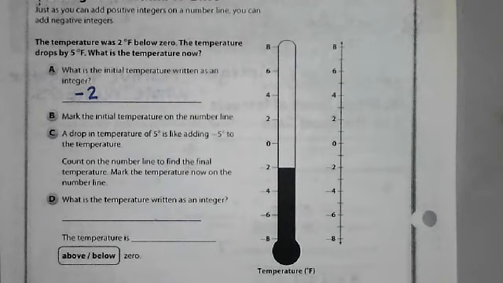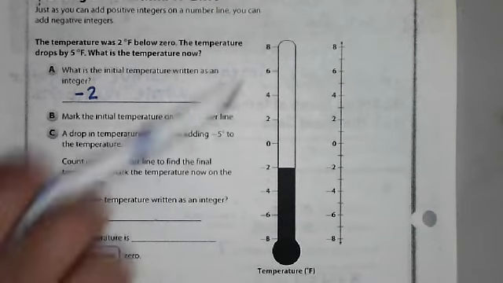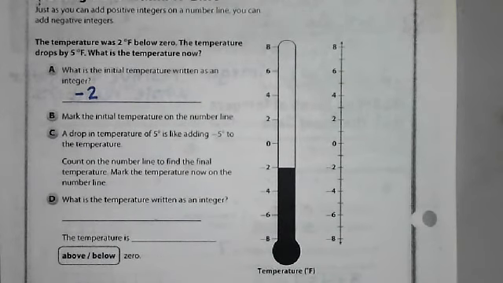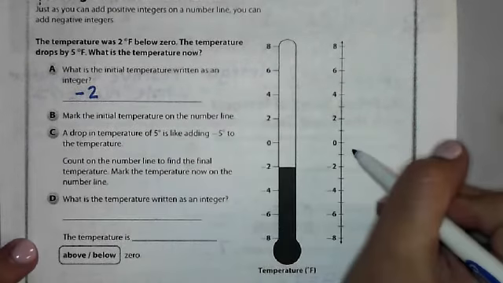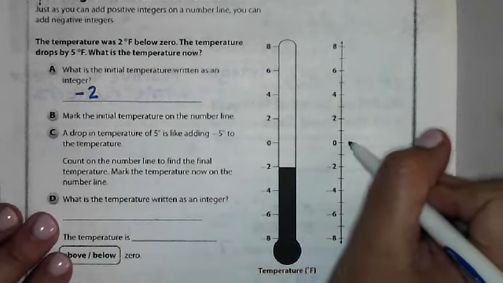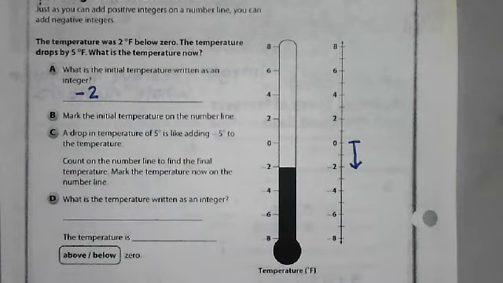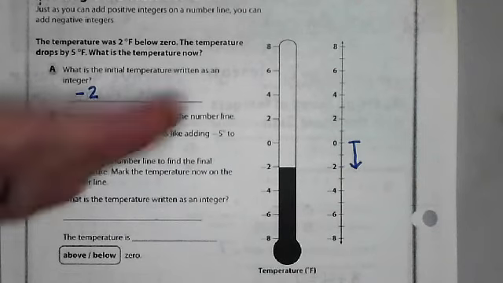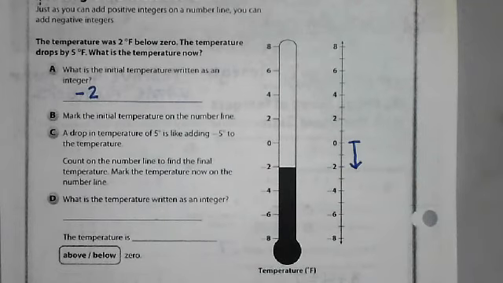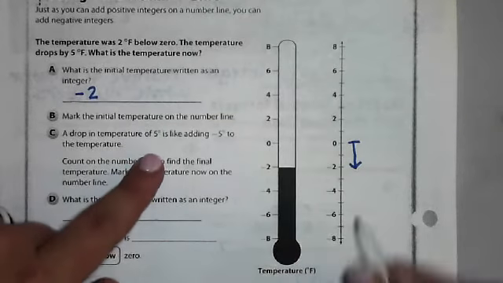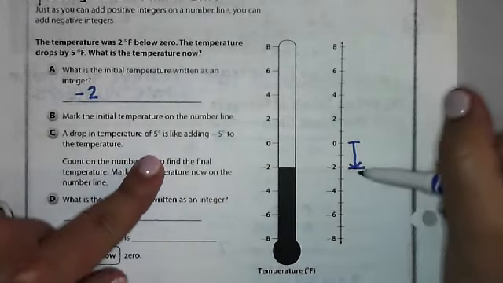So where would that be on our number line? Where would we mark that on our number line? Macy? At the -2 spot. Okay, so we always start with 0, and we would go down to the -2 spot. So there's our initial temperature, -2. And then we drop in temperature by 5 degrees. So which direction on the thermometer would the line be going? Braylon? Going down. A drop in temperature means the temperature gets colder.